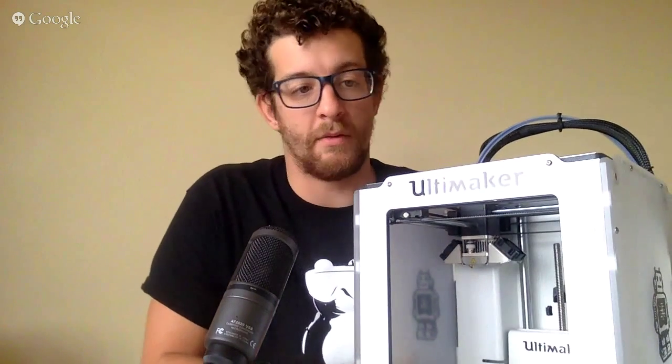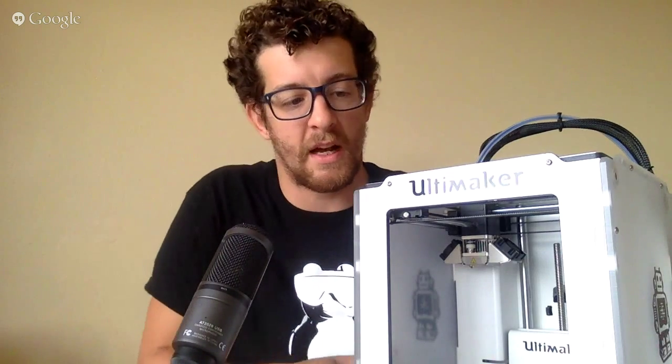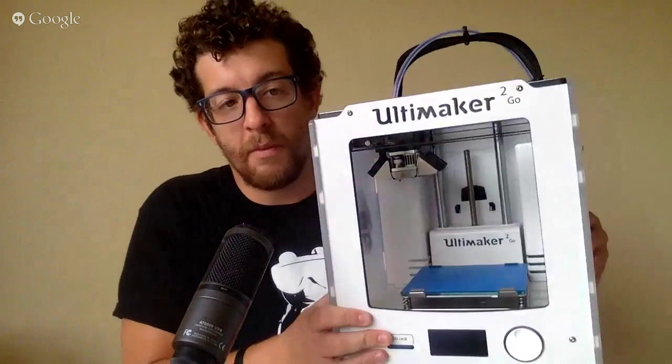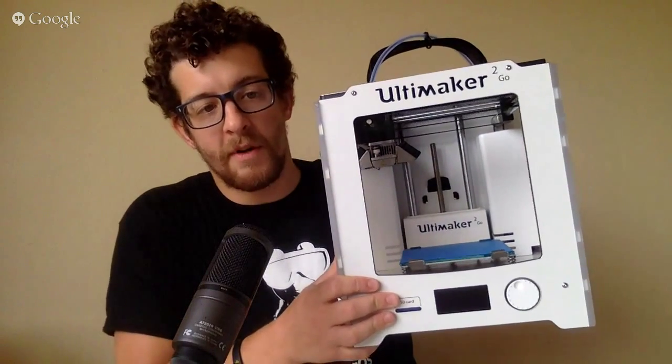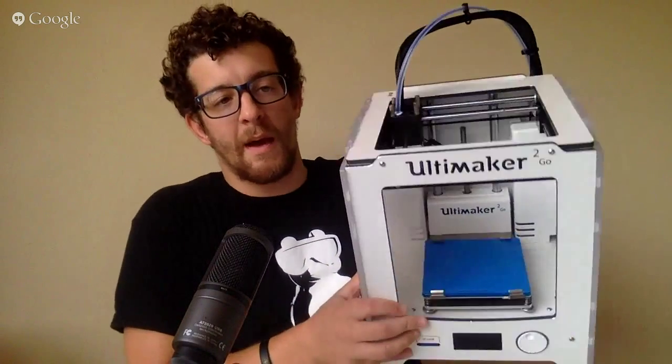So this, in my opinion, is a great machine. It's just easy to use. There's tons of great machines out there, but this is just a basic 3D printer. So I'm going to go through each piece. Let's start with the top.